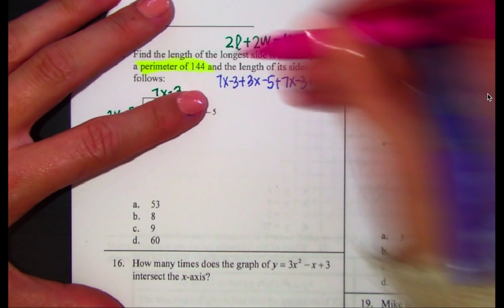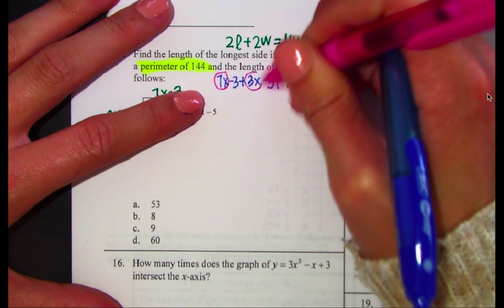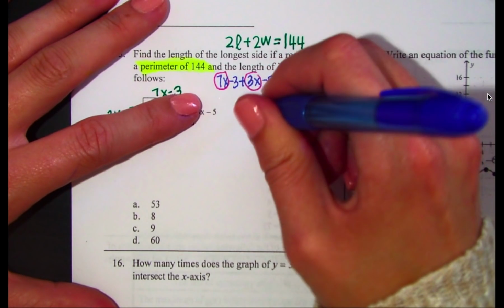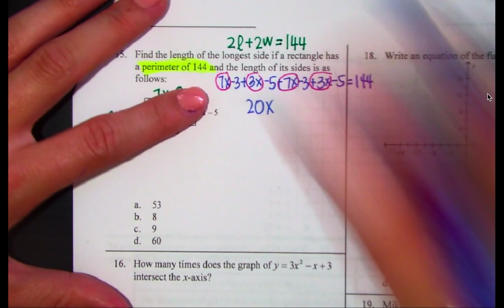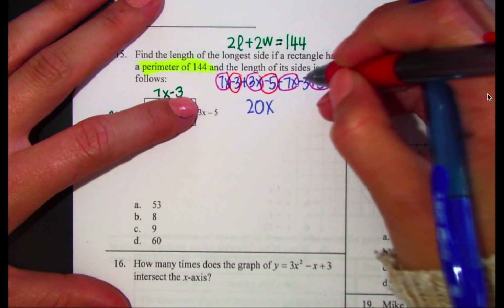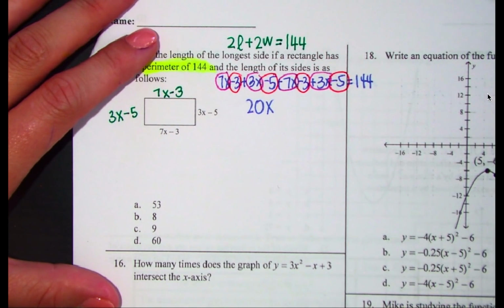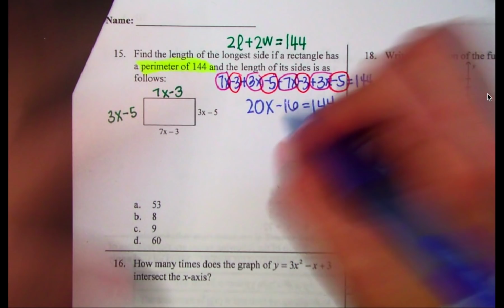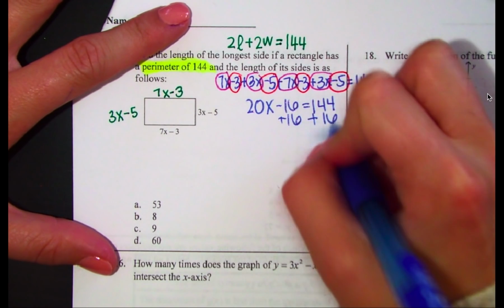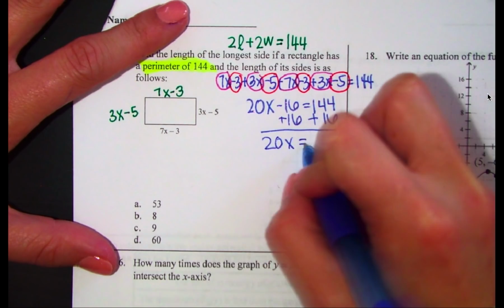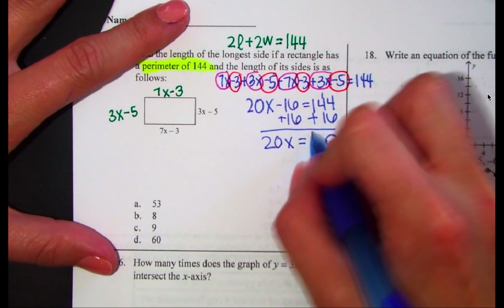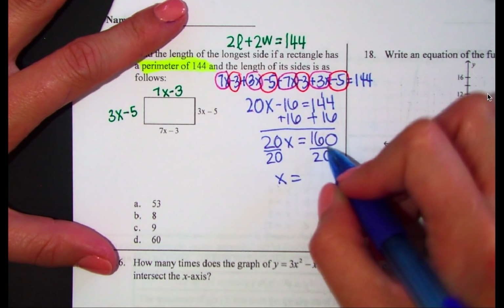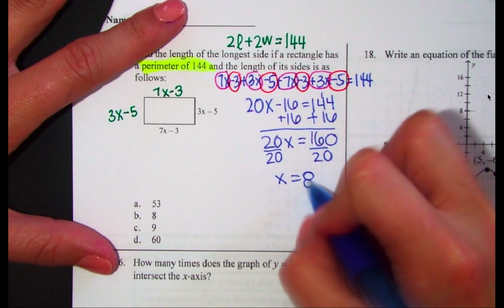So what we do now is we go through and we combine like terms. 7x and 3x is 10, 17, 20. So we have 20x. Then combining our constants, negative 3 and negative 5 is negative 8, negative 11, negative 16. And that's equal to 144. So now I'm going to solve for x by doing our inverse operations, adding 16. I get 20x is equal to 160. And then final step for x, divide by 20. 160 divided by 20 gives us 8.